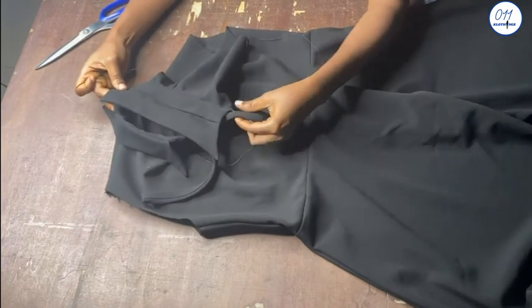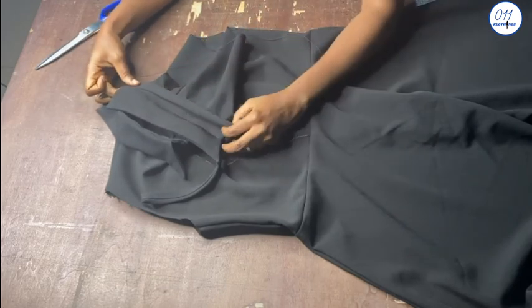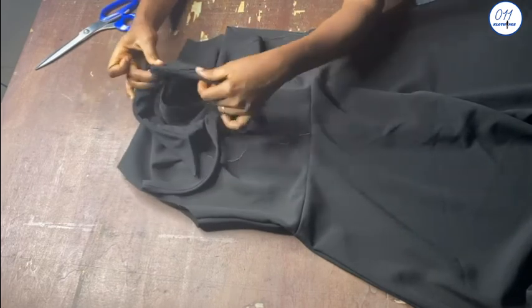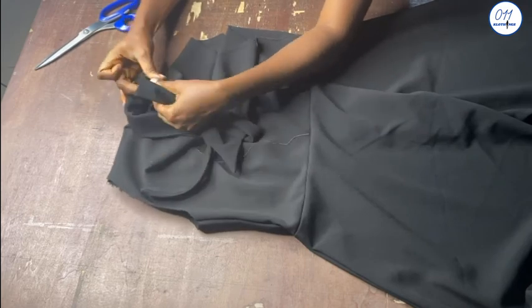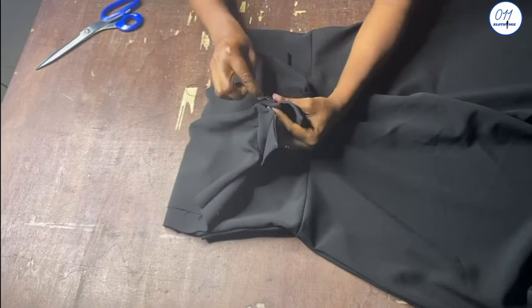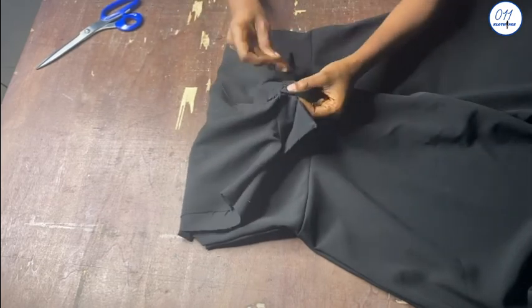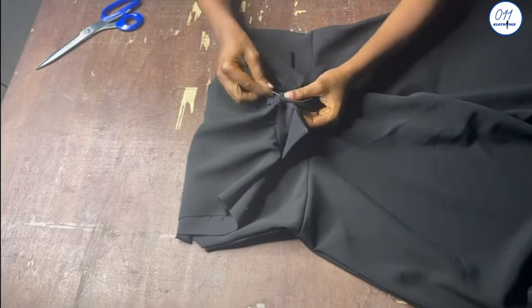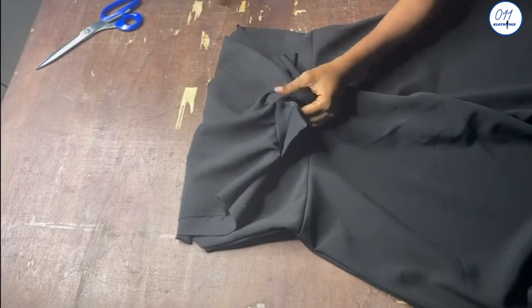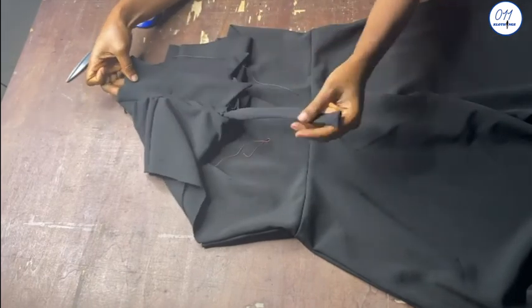So now that has been done, I will flip over the strap like so, and I will secure it to the collar stand using my needle and thread. It will be covered with the collar fold when worn. I will do the same for the other side too.